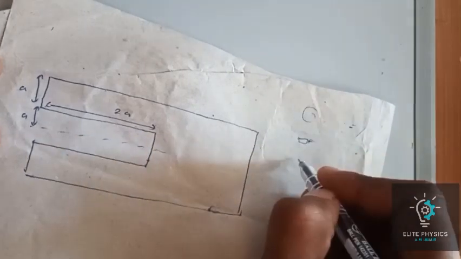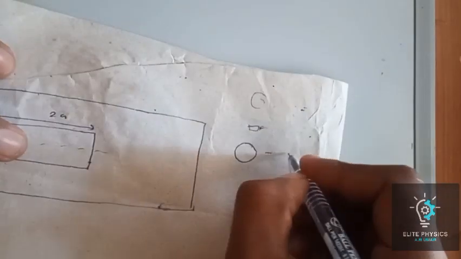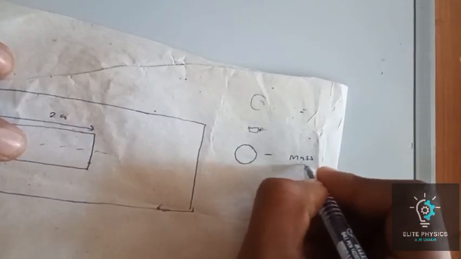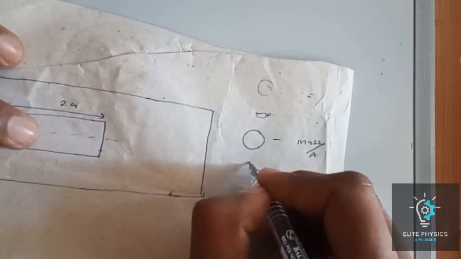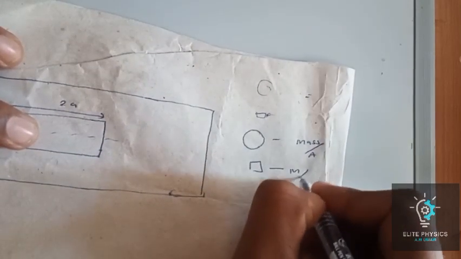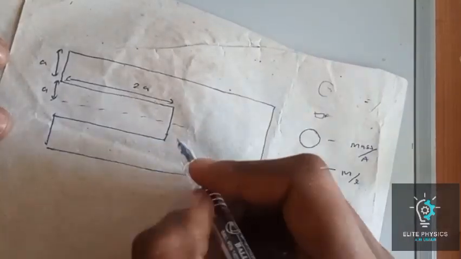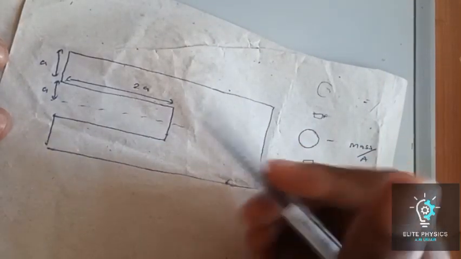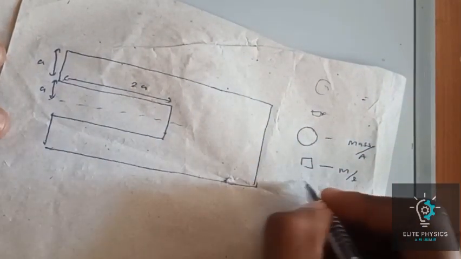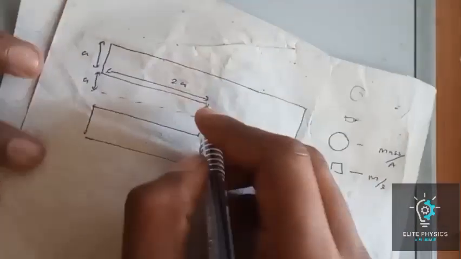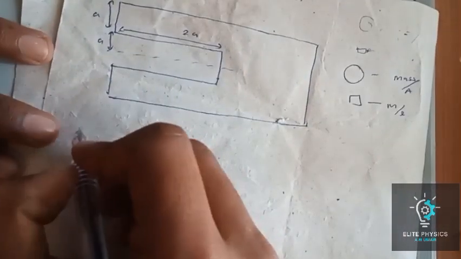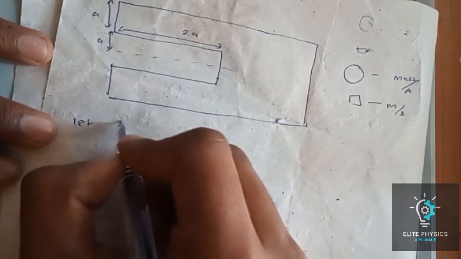So let me just write it. Mass per unit area. And for rods, we are going to have mass per unit length. And for cones and cylinders, we consider the density, mass per volume. So let's say rho is the density.